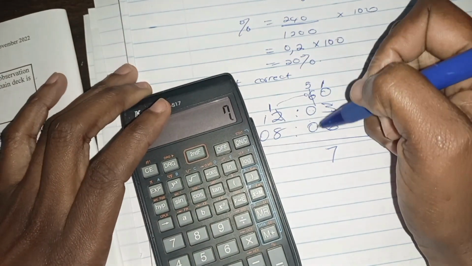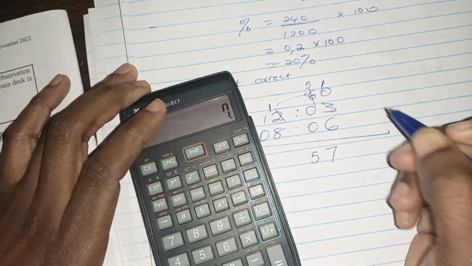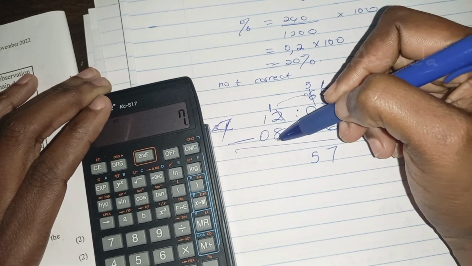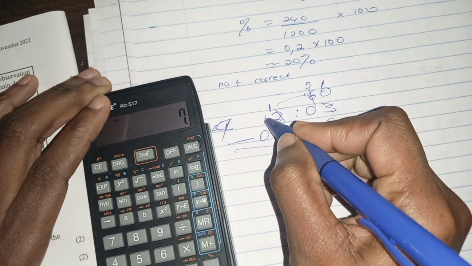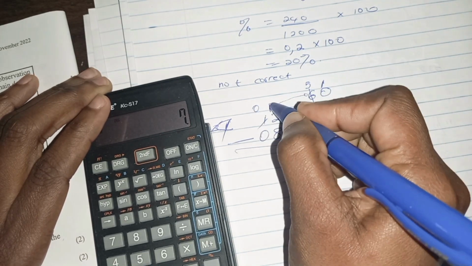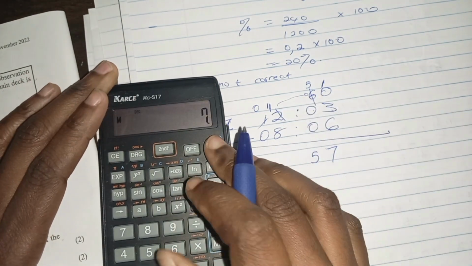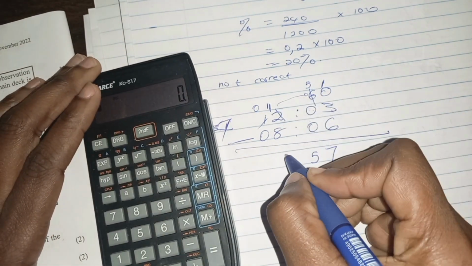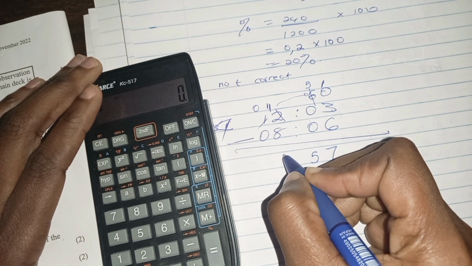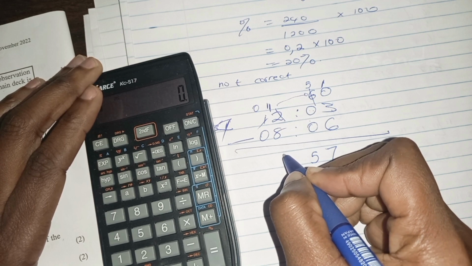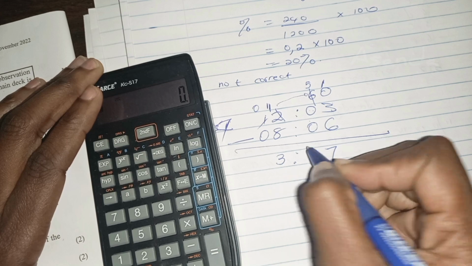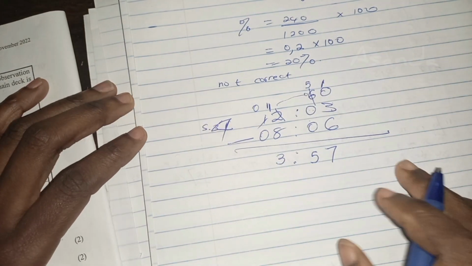Now 5 minus nothing, that's 57. And then we can minus 8 from there. This is a 10, so 10 plus 1 becomes 11. 11 minus 8 is 3. Am I right? Yes. So the trip was 3 hours and 57 minutes.